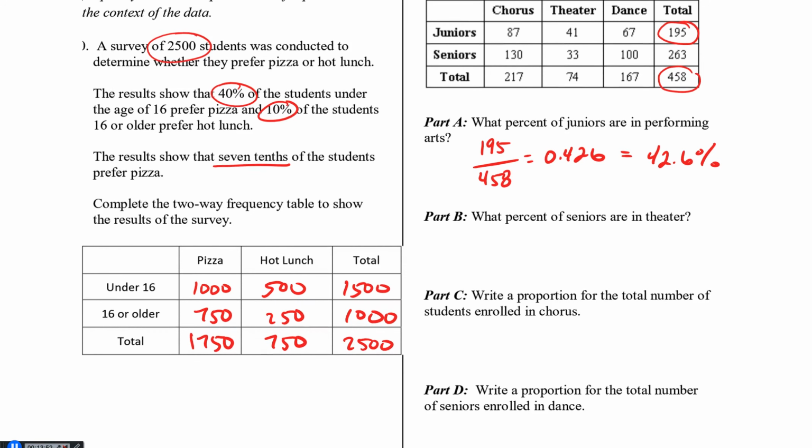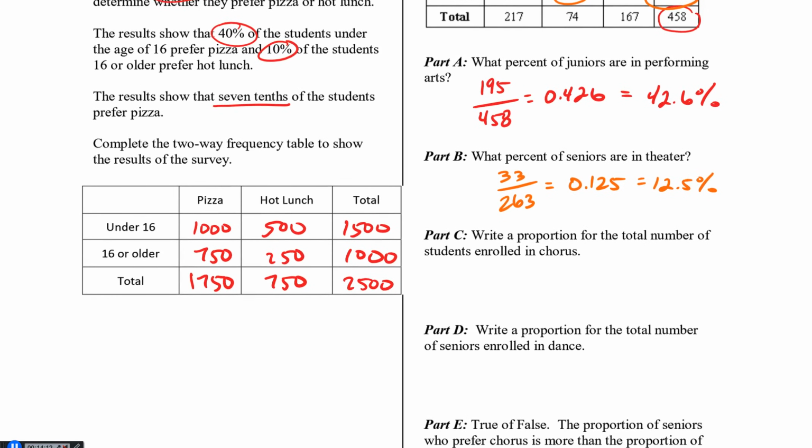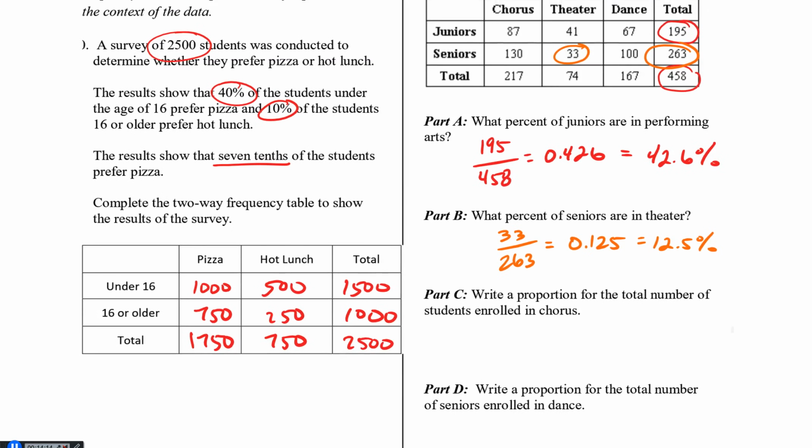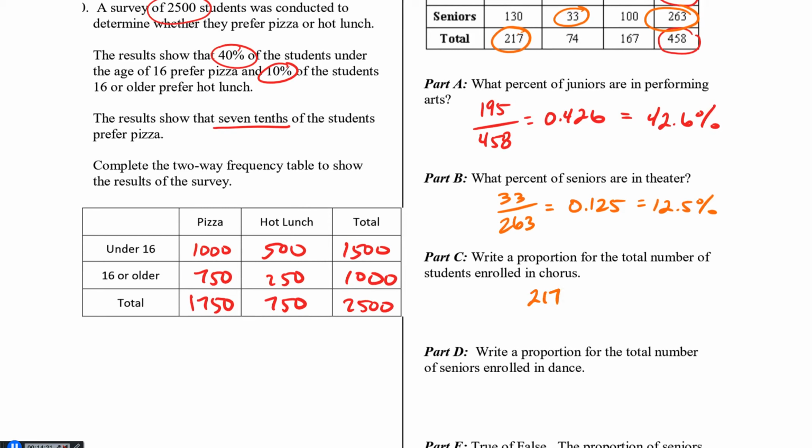Part B, what percent of seniors are in theater? So we're looking at seniors in theater. So that's 33 out of all seniors, which is 263, which is going to be 0.125, which is 12.5%. Part C, write a proportion for the total number of students enrolled in chorus. So we have 217 students enrolled in chorus out of the 458 students. There's 217 out of 458.